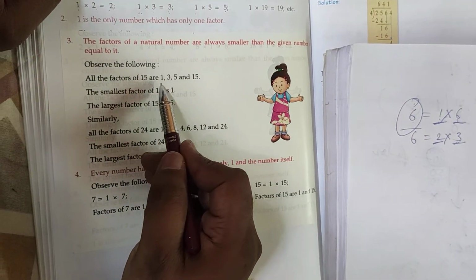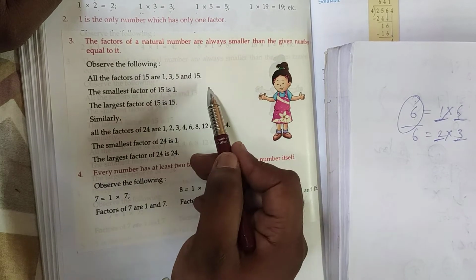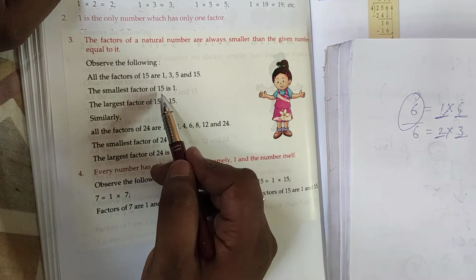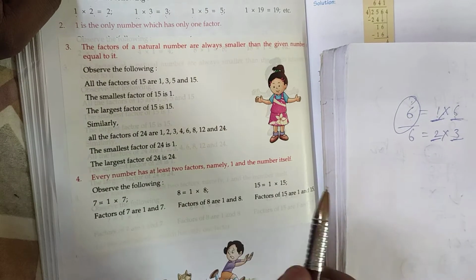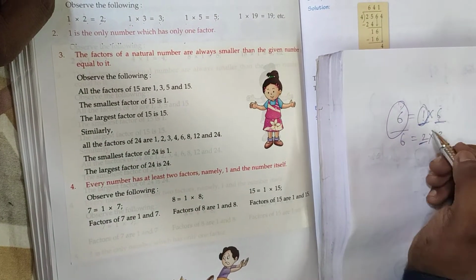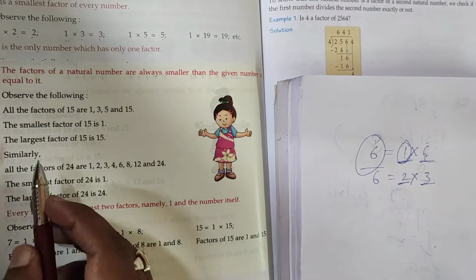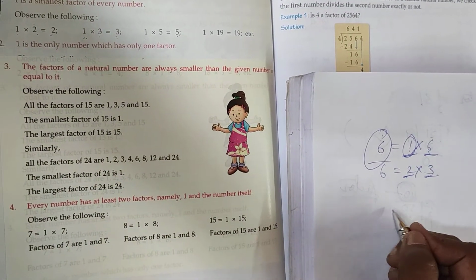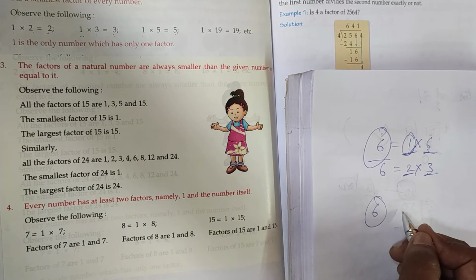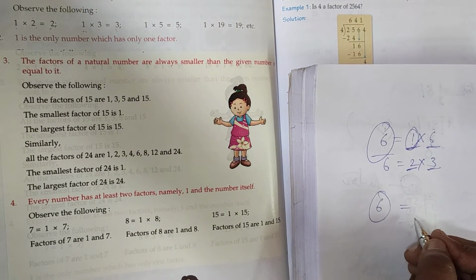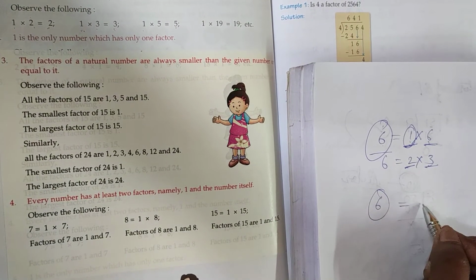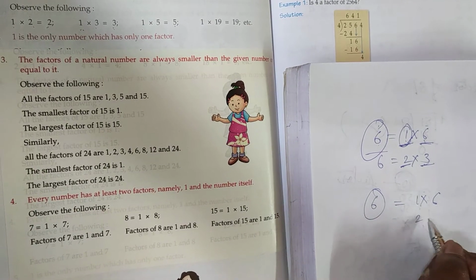Observe the following. All the factors of 15 are 1, 3, 5 and 15. The smallest factor of 15 is 1. This is common: the smallest factor of every number will be 1 and the largest will be the number itself. So for 6, if I have to find the factors, then 1 into 6, 2 into 3.